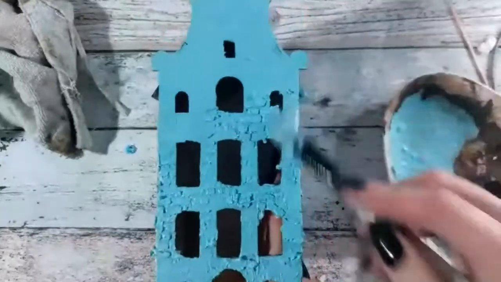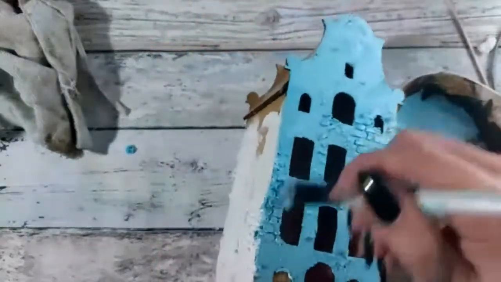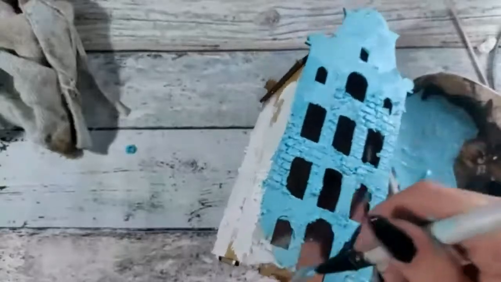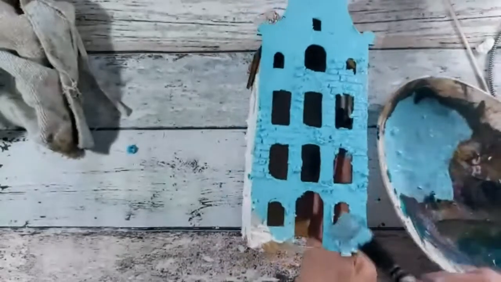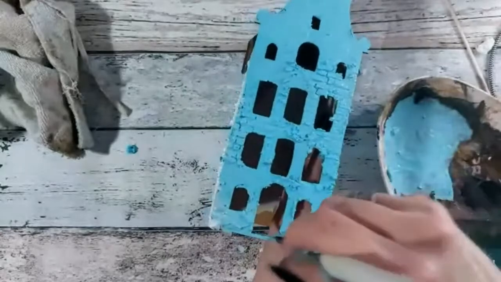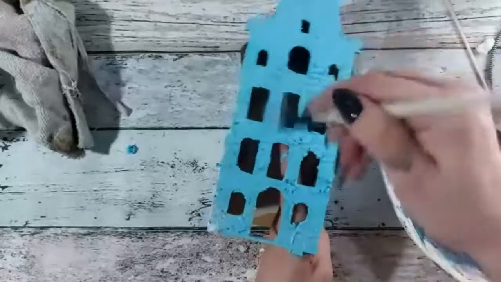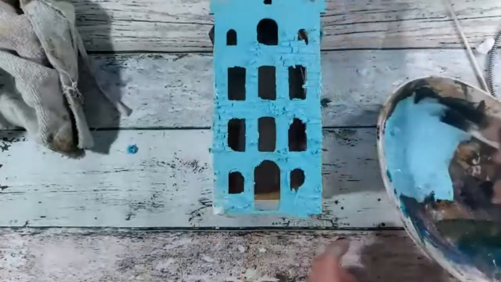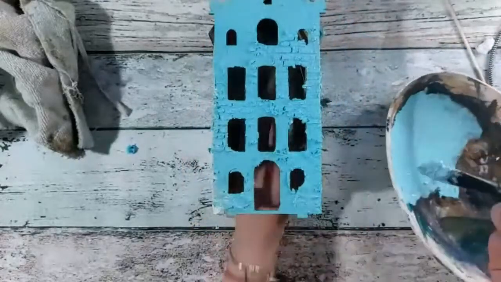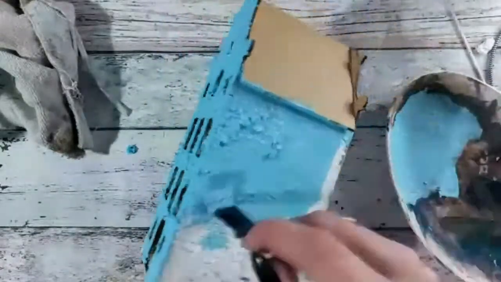I really like the shade. It's very bright baby blue. And we will add a lot of dry brushing to make it more shabby chic, shabby chic. One of those. You never know what the correct pronunciation is.